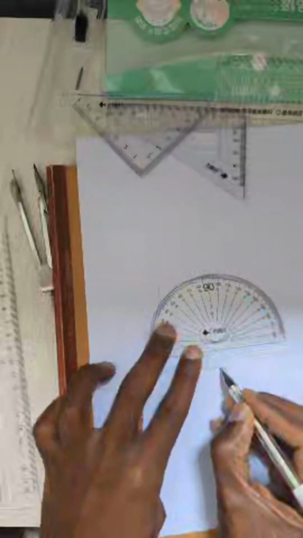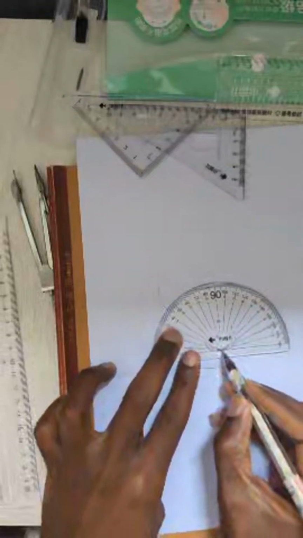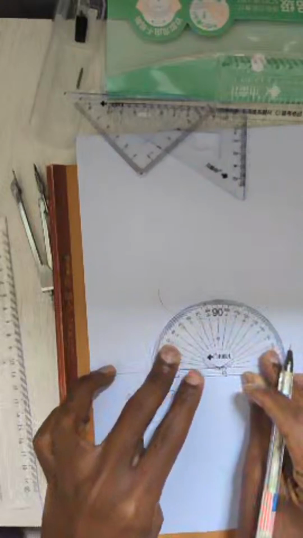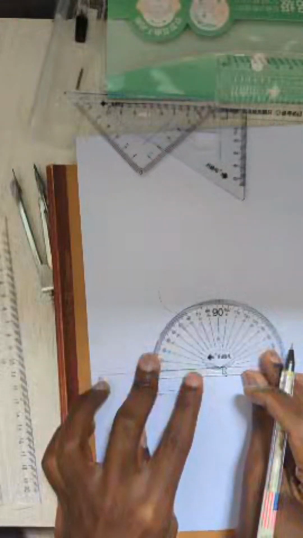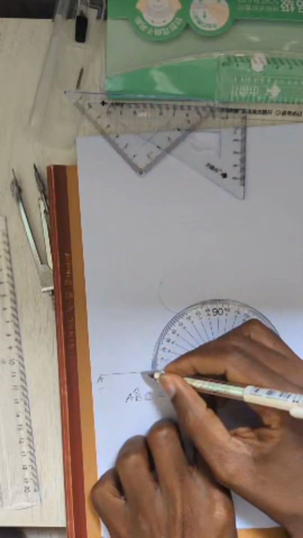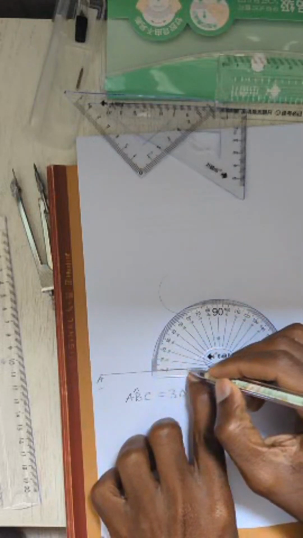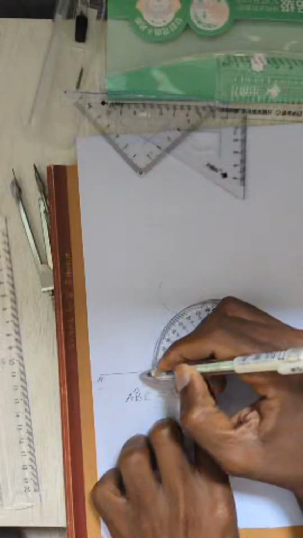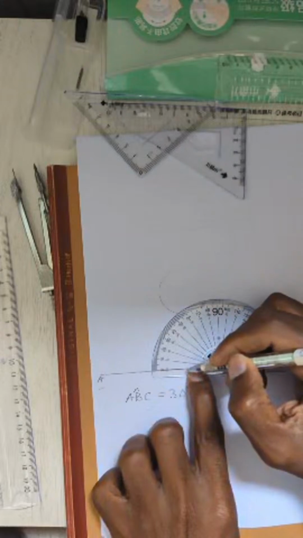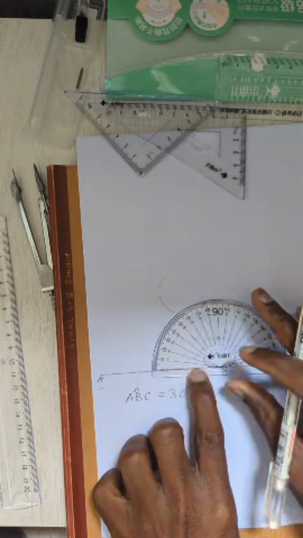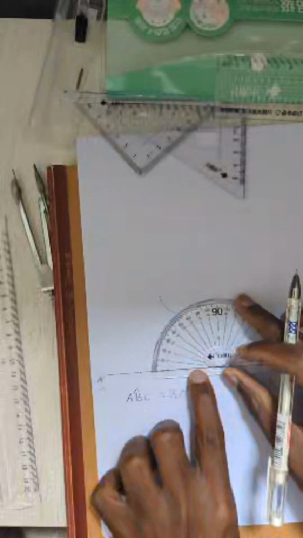Our line is starting from here, right? This is where our line is starting. So this center, you have to put it here. You put it there, and you make sure that this line is exactly on top of this line. Now if you look, this line is the one that is on top of this line. How do I say this? Let me just align it properly.